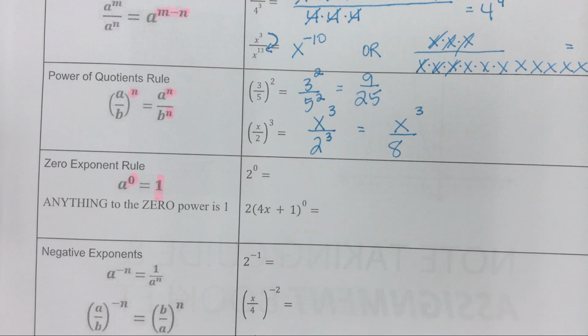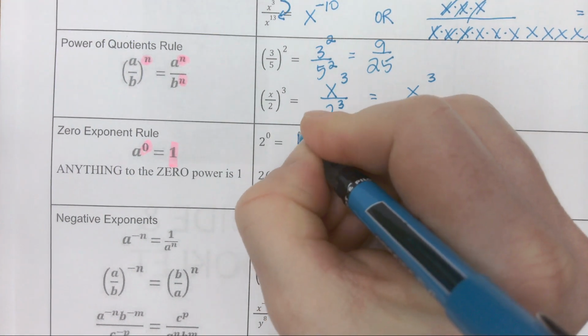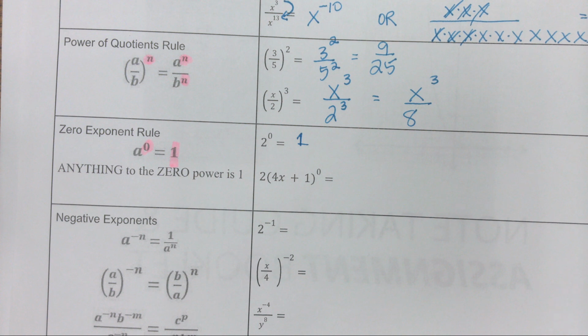So when I have a to the 0 equals 1, it's because I want to represent 0 multiplication, but 0 multiplication, or keeping things the same, is actually multiplying by the number 1. So if I had 2 to the 0, that's just 1. 2 to the 0 is just 1. 2 to the first is 2. Okay, but anything to the 0 power is 1.